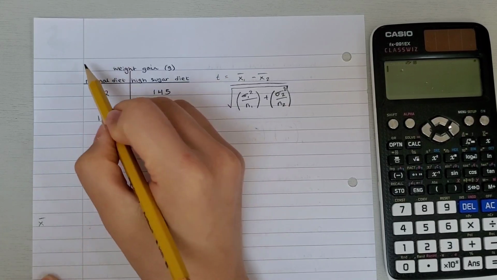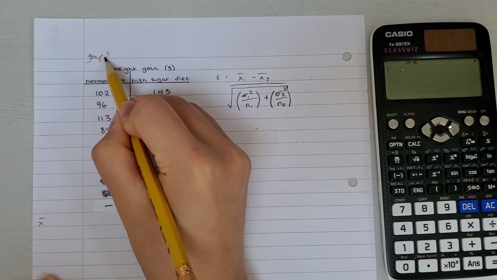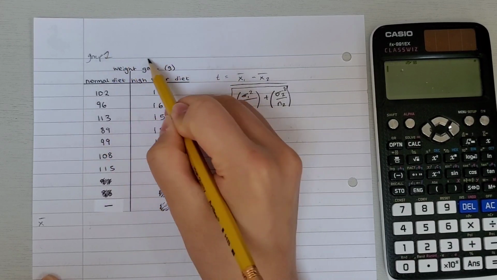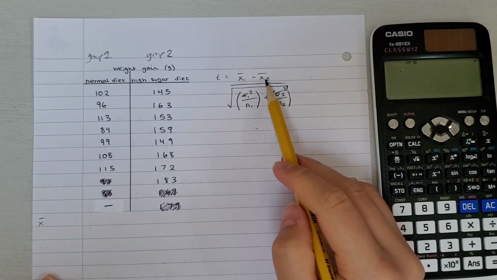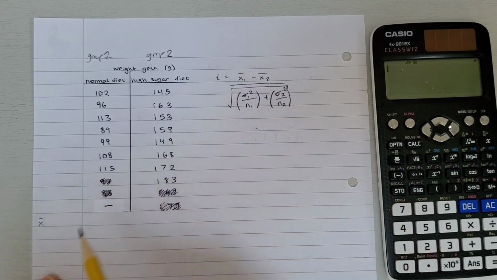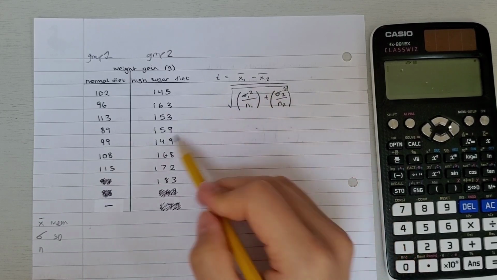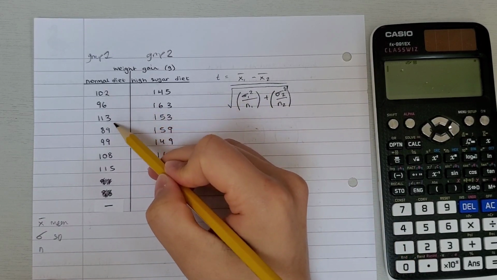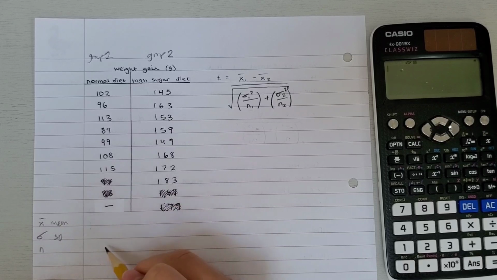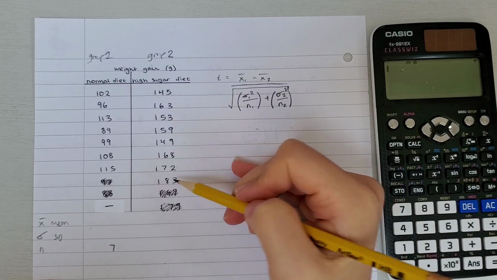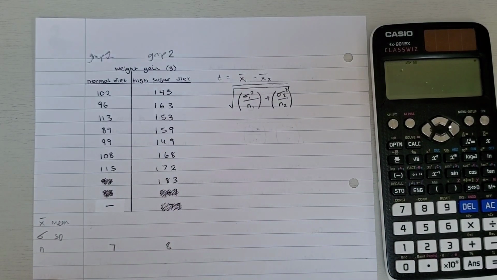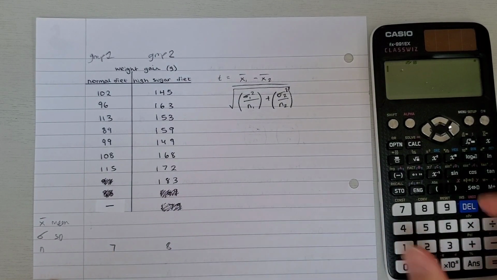I'll refer to these as group 1 and group 2, identified by the group or by the subscripts. We need the mean, standard deviation and the number. The number in group 1 is 7, and the number in group 2 is 8, as per the question. Now we need to calculate the mean and standard deviation.